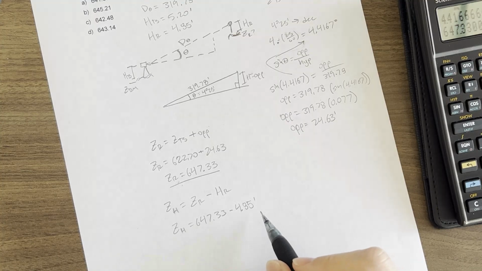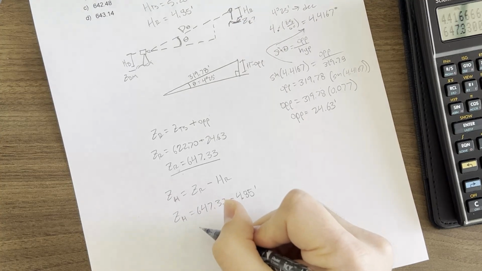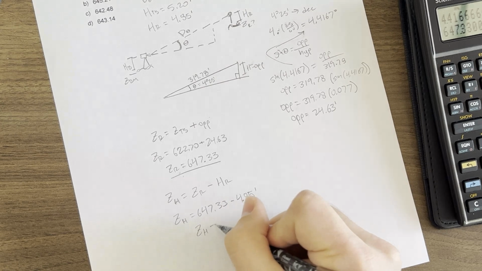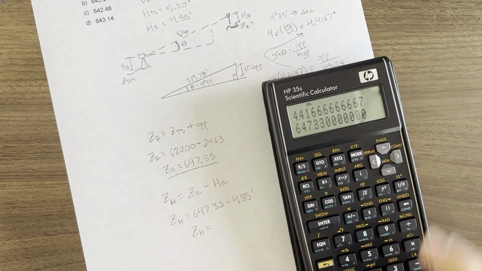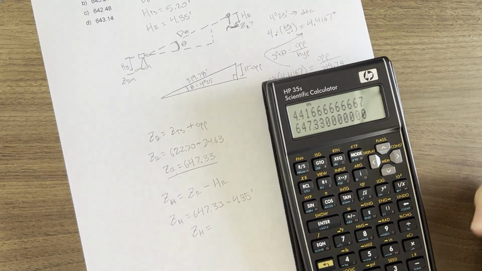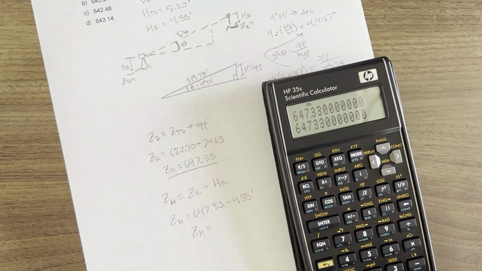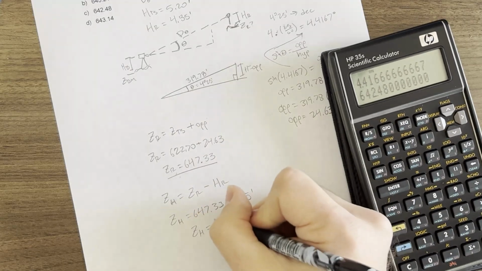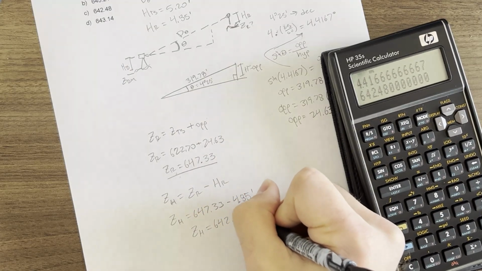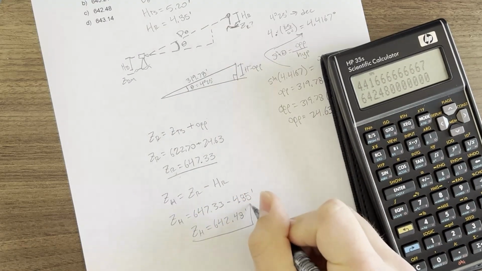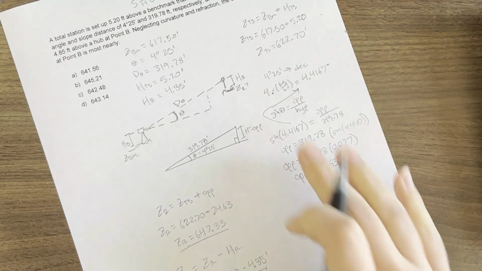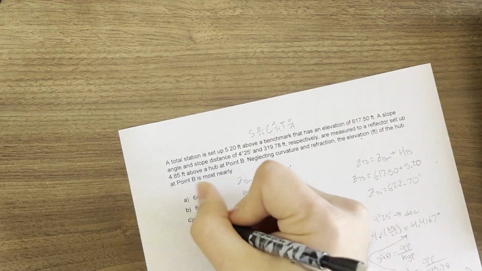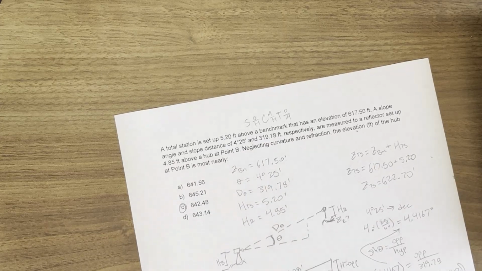So the elevation of our hub is equal to 647.33 minus 4.85, which is 642.48 feet. And that is our answer. So if we come back up here, we have to see that C is the correct answer.